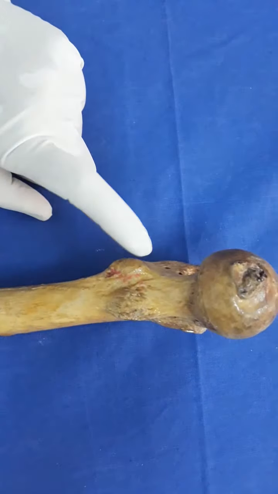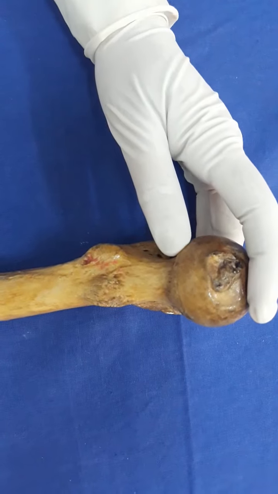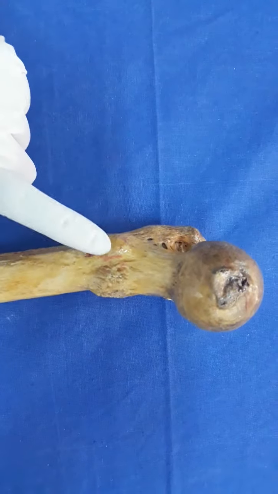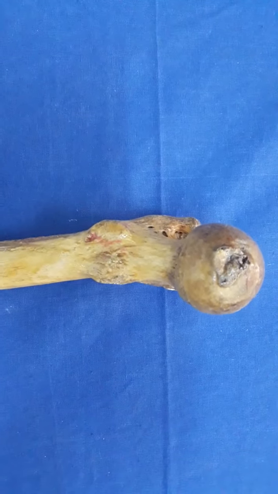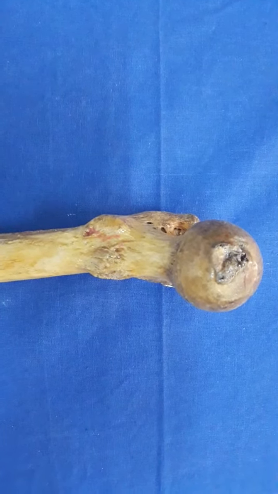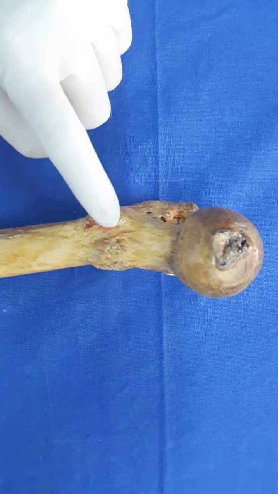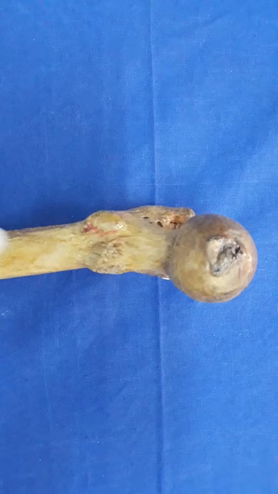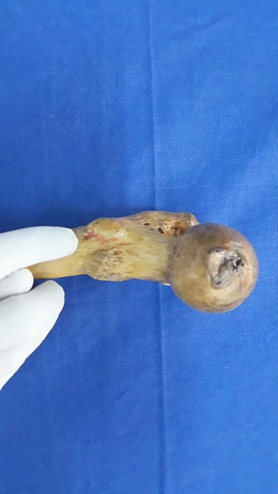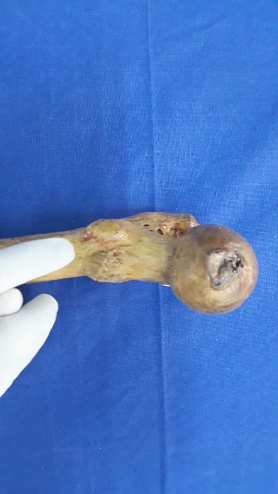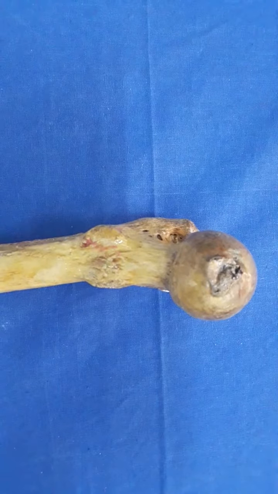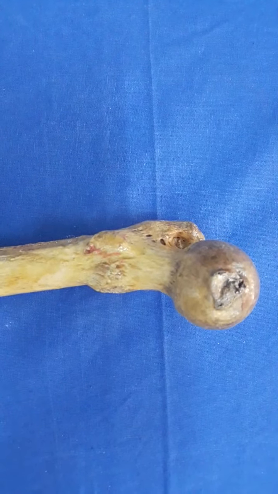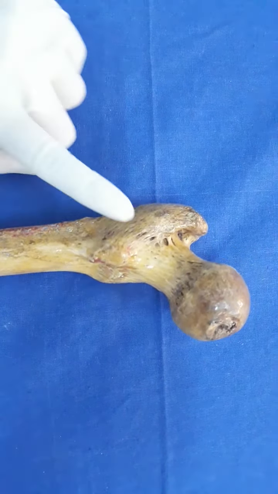It is a conical projection which is directed medially. It has an apex for attachment of psoas major. Iliacus is attached to its front. Its posterior surface is separated from upper horizontal fibers of adductor magnus by a bursa.